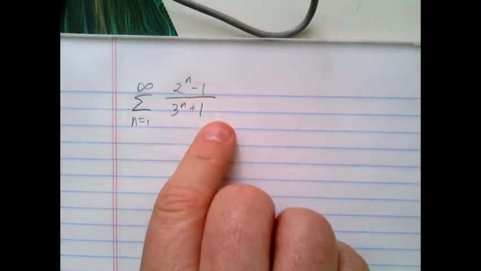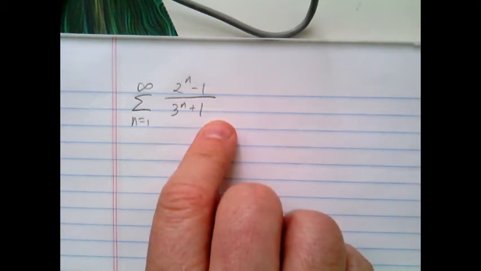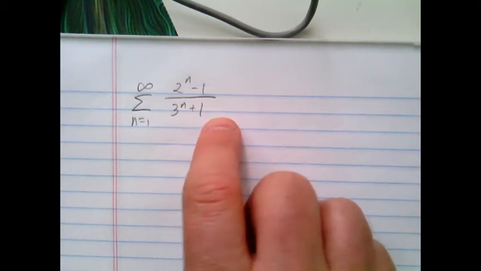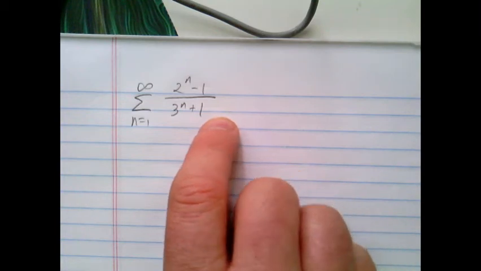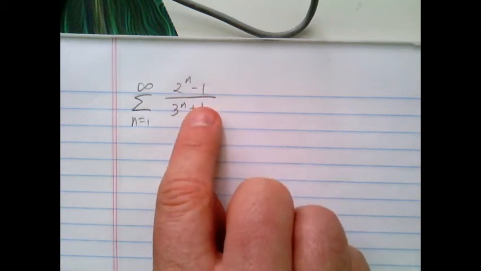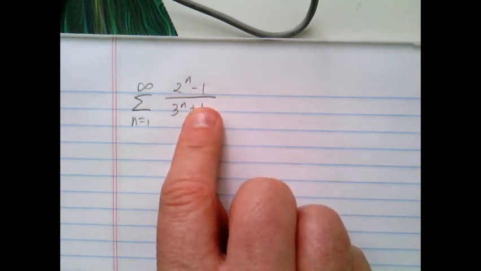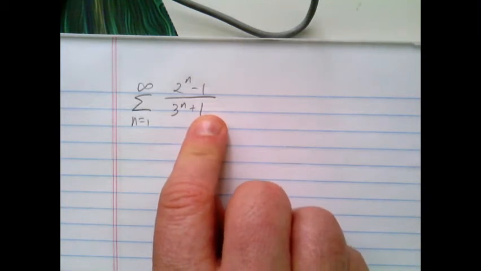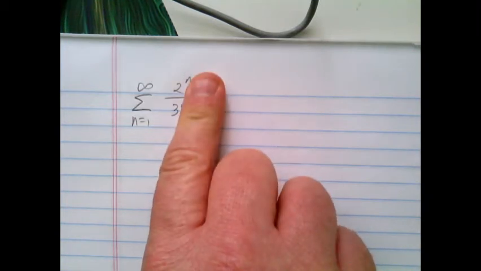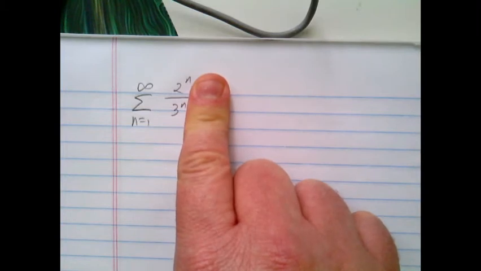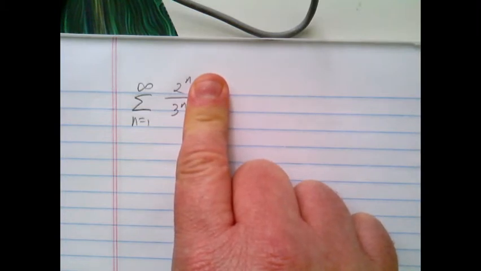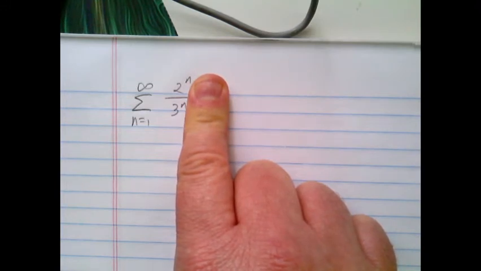The minus 1 and the plus 1 are really kind of extraneous. They don't change the nature of the problem very much. The parts that really drive the nature of the problem are the 2 to the n and the 3 to the n. Those are what make it like a geometric series. So if I home in on those, 2 to the n over 3 to the n could be simplified to (2/3) to the n. (2/3) to the n is a geometric series with an r value that's less than 1.